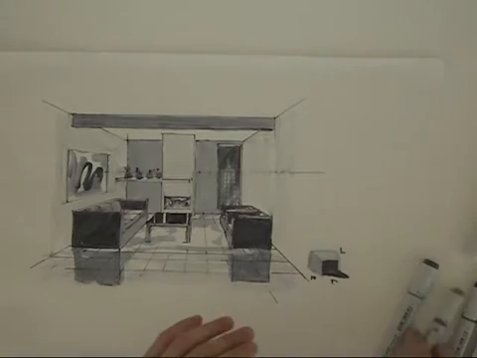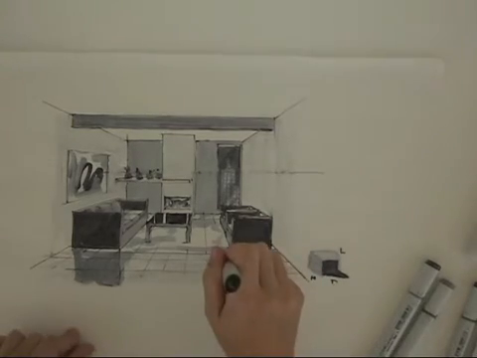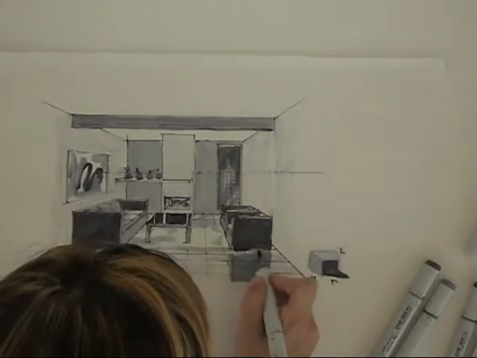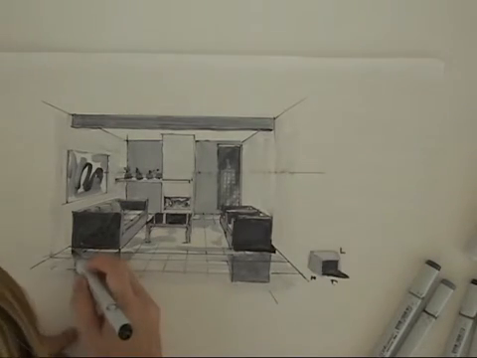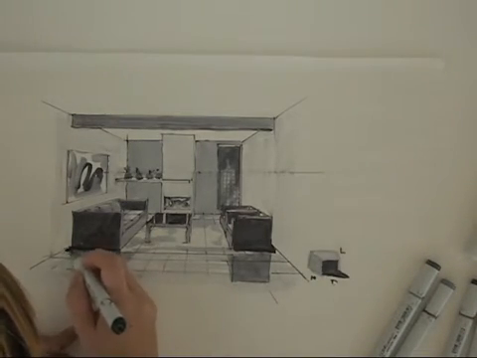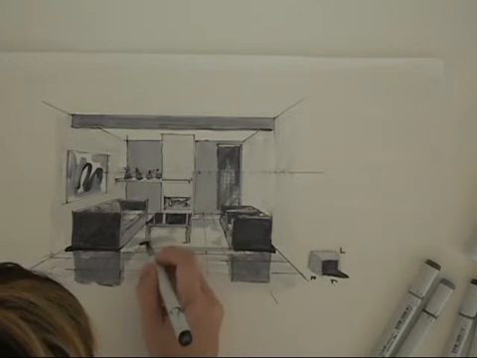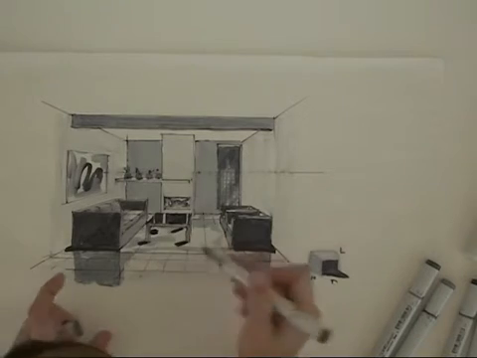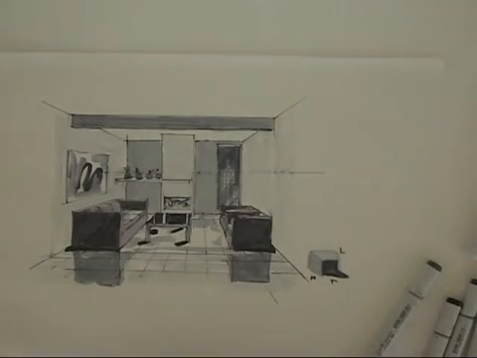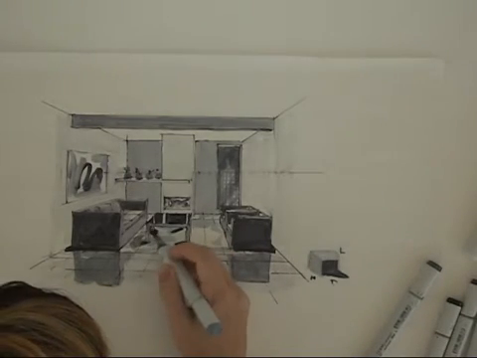Okay, now we need to just add some shadows. Let's take the black. Don't be afraid of black. Many students are. Shadow there. Shadow there. Now for this one, I'm just gonna fake in a little something.